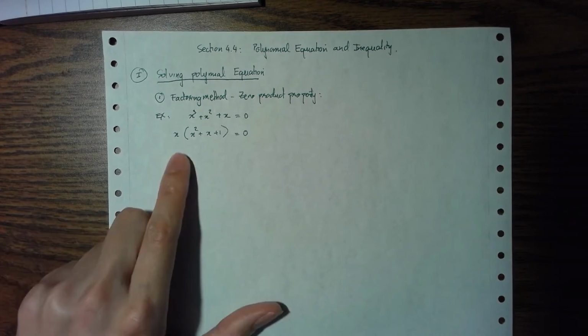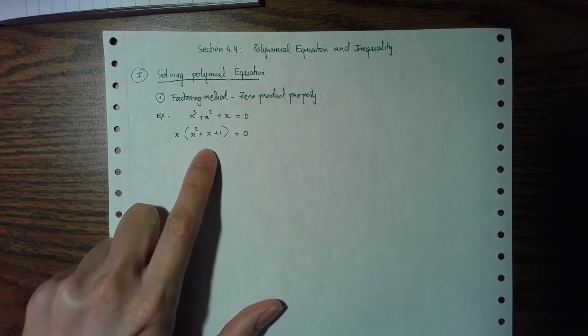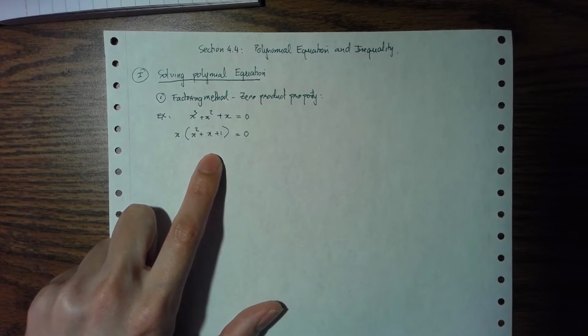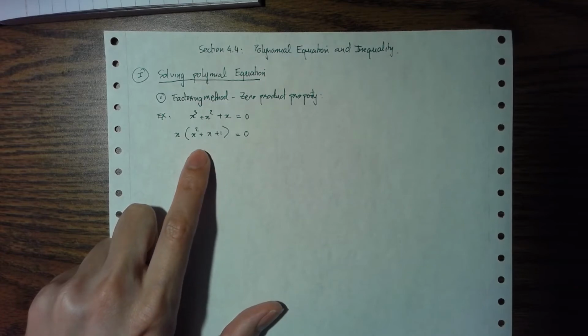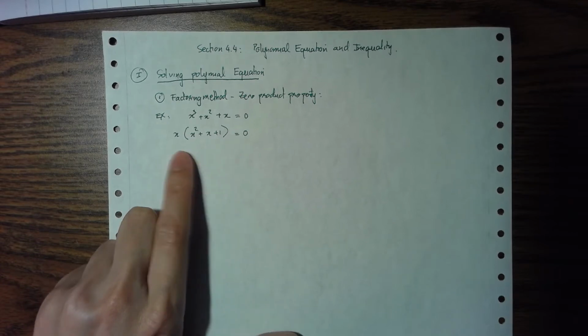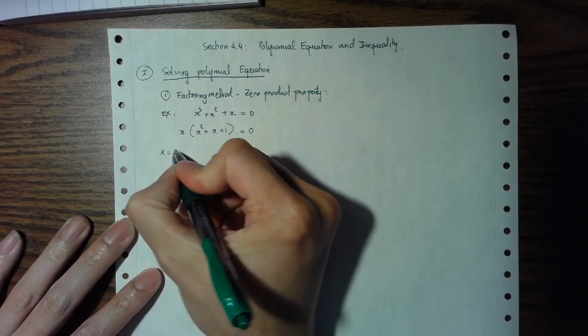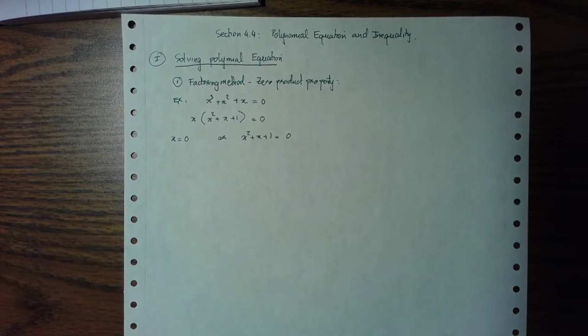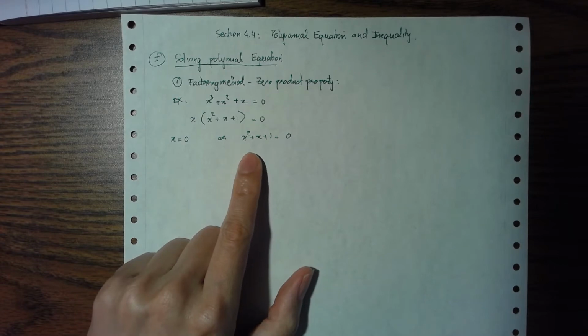Now you see this is in product form already. But this factor is a quadratic, and you have to see whether this quadratic can be factored or not. x squared plus x plus 1, you cannot factor. The only way you can solve for x for this quadratic is to use the quadratic formula. So I'm going to apply the zero product property to the two factors. The first one is x equals 0, or x squared plus x plus 1 equals 0. x equals 0 is one of the solutions of this polynomial equation. For the other one we have to use the quadratic formula.